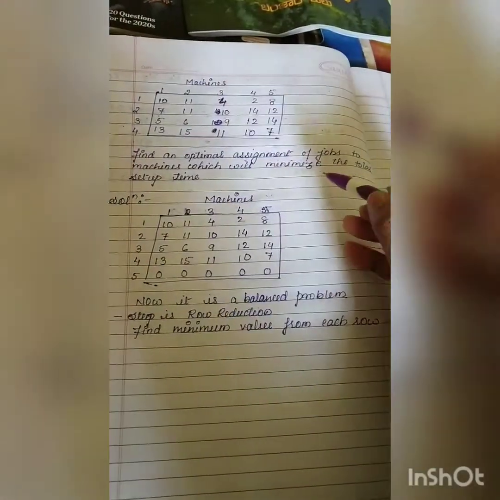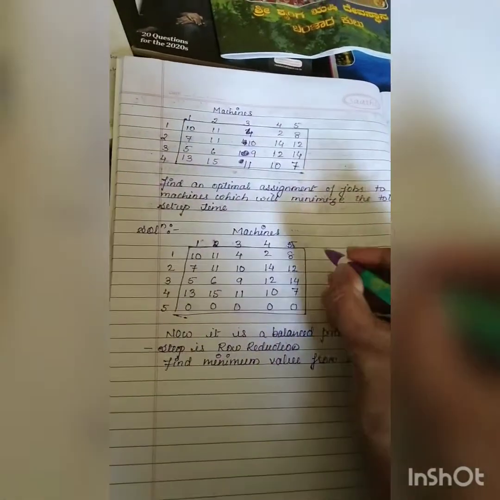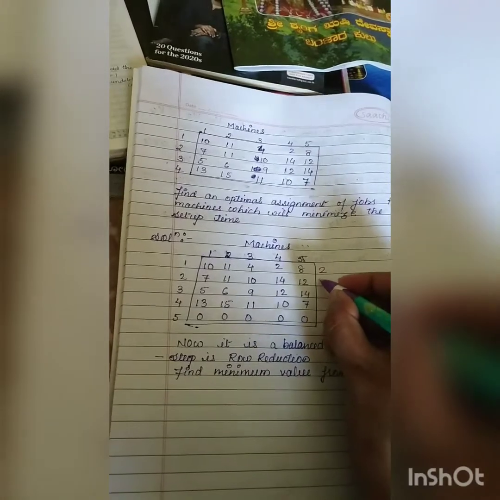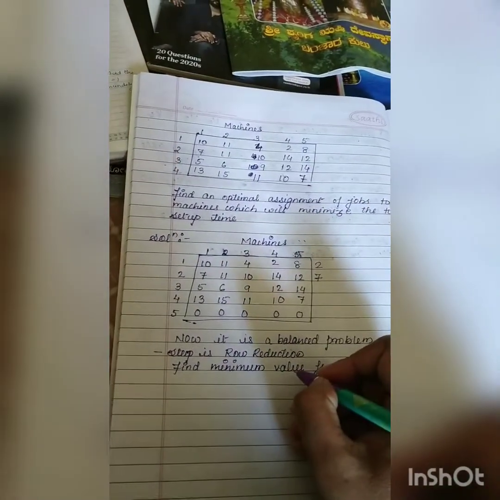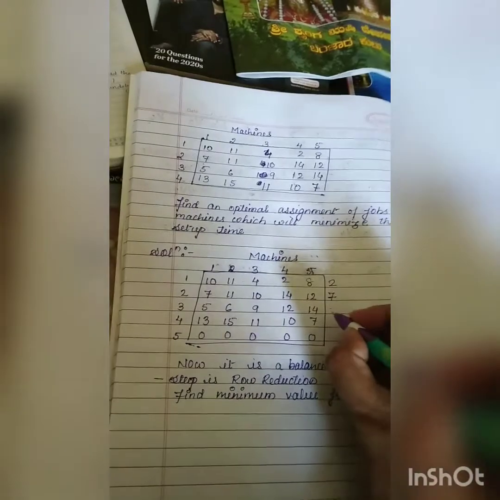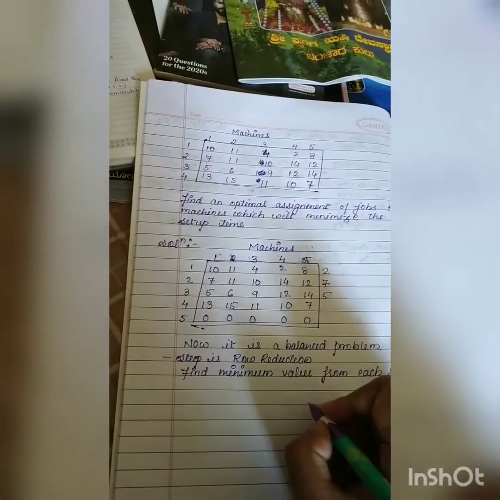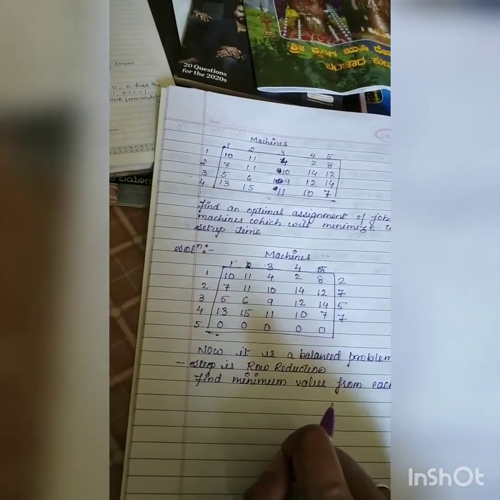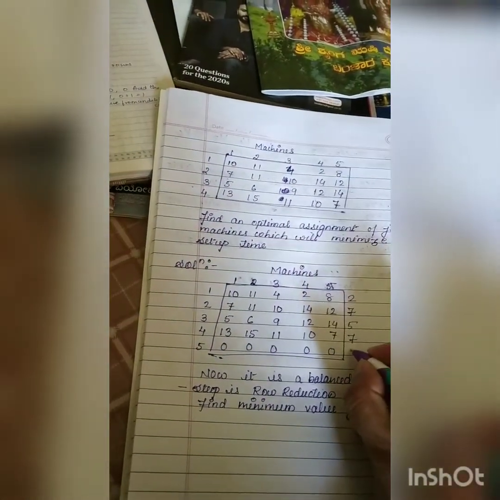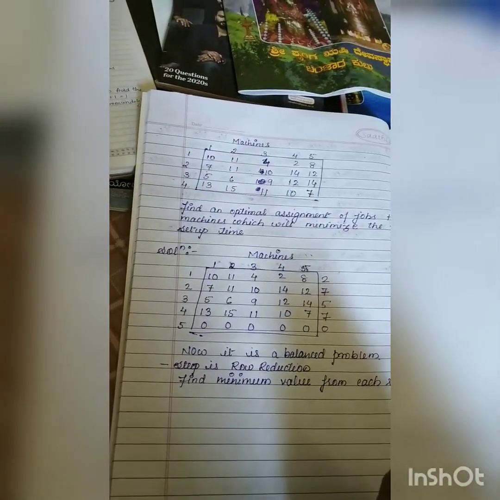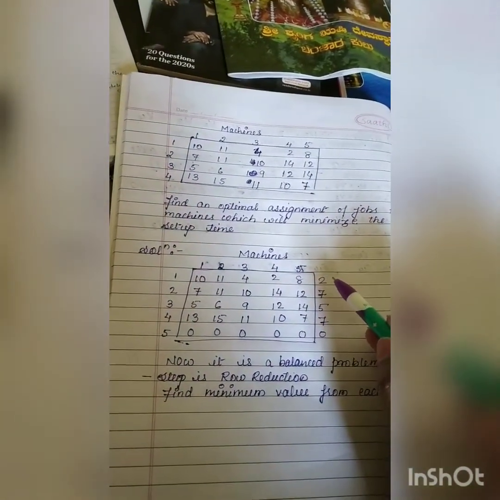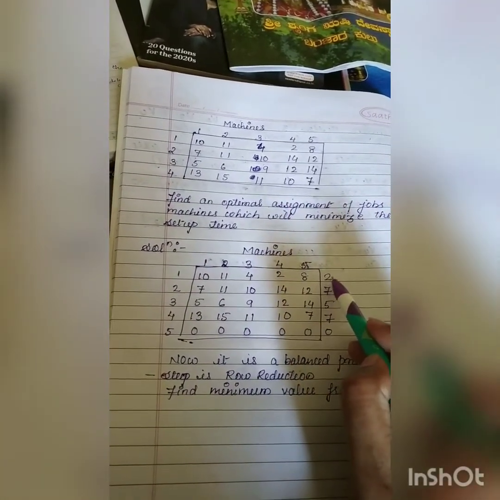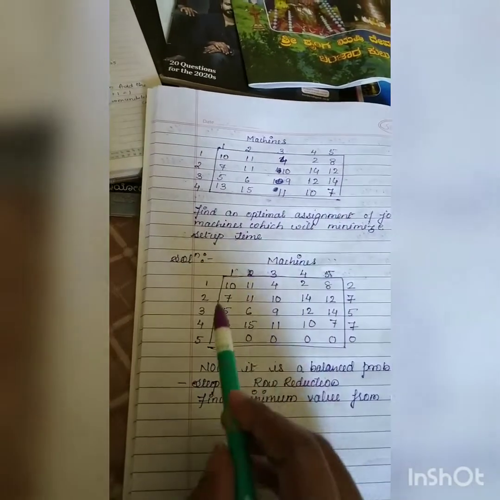For example, in the first row, the minimum value is 2. The second row, the minimum value is 7. The third row, the minimum value is 5. The fourth row, the minimum value is 7. And the last row, the fifth row, the minimum value is 0. Now after finding each row minimum, we have to subtract this row minimum value from each entry of the row.